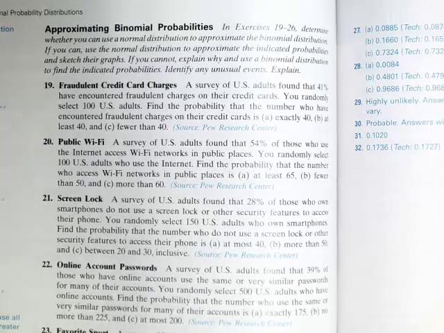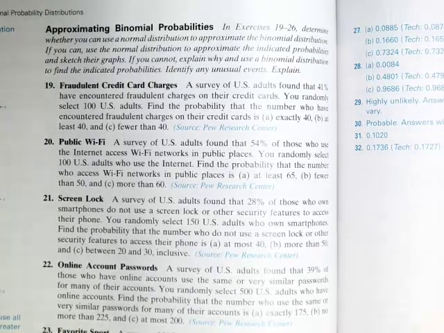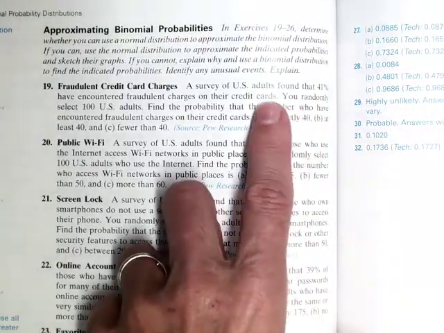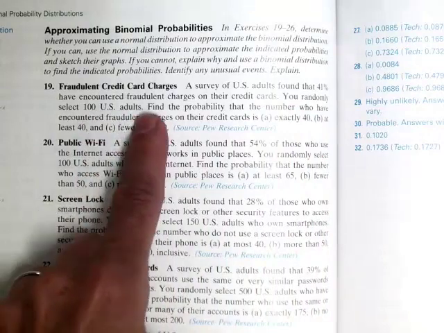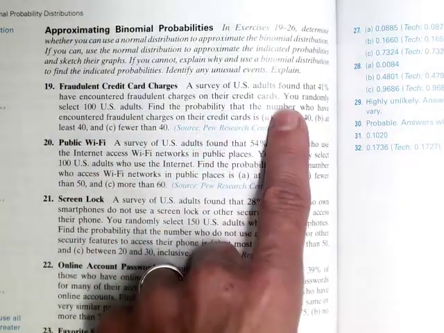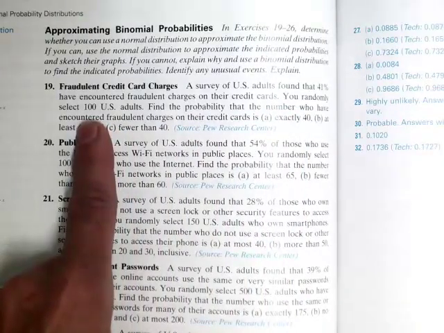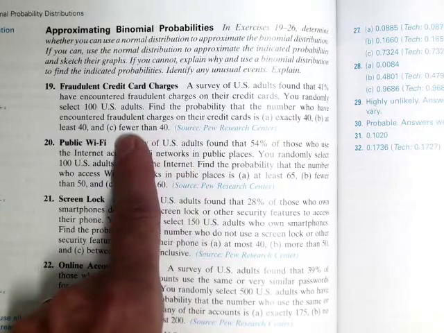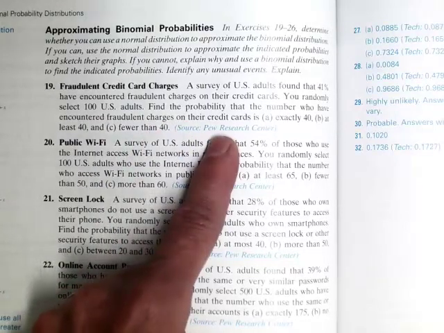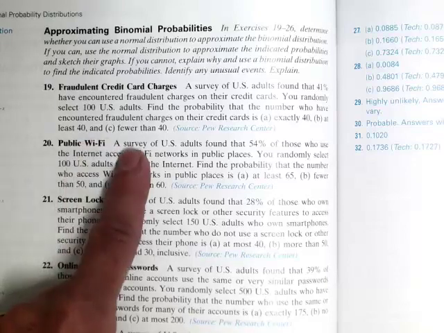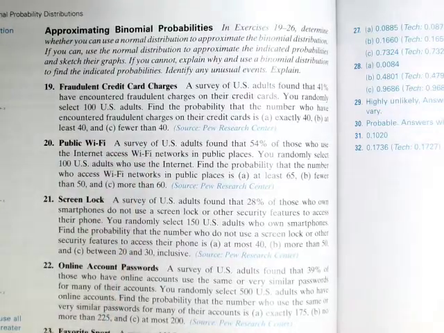All right, so we're told that 41% of U.S. adults have encountered fraudulent charges on their credit cards. You randomly select 100 U.S. adults, and we want to find the probability that the number who have encountered fraudulent charges on their credit cards is A, exactly 40, B, at least 40, and C, fewer than 40.